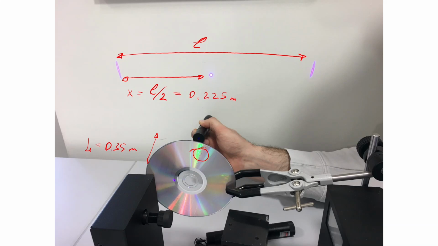We do not perform diffraction of red light on the DVD diffraction grating because the distance between the two first order diffraction maxima becomes so large that it doesn't fit on our screen, and we don't want to move this setup or change the distance from the disk to the screen. So we keep this constant.